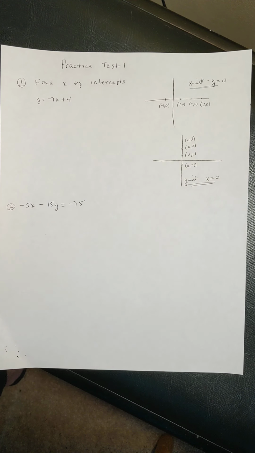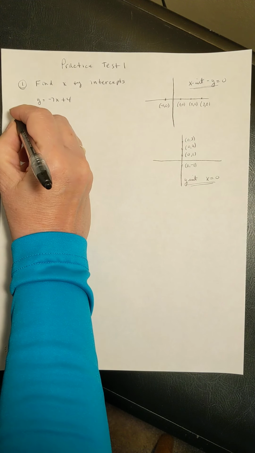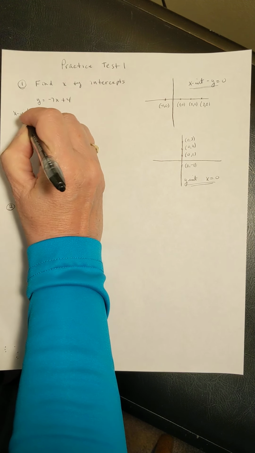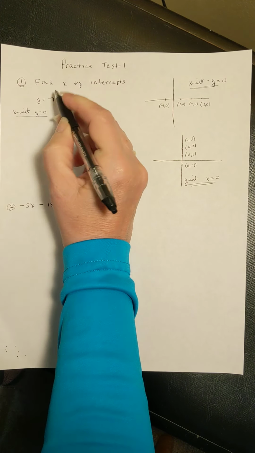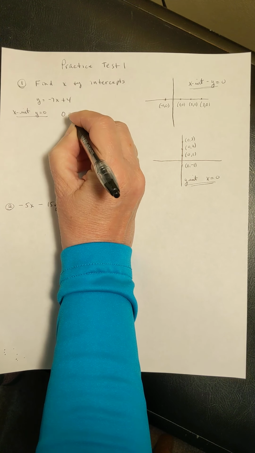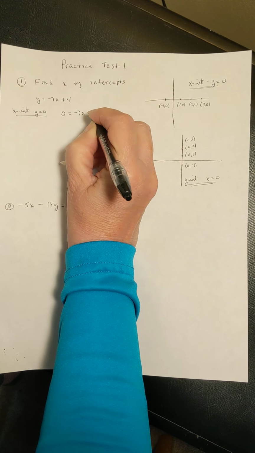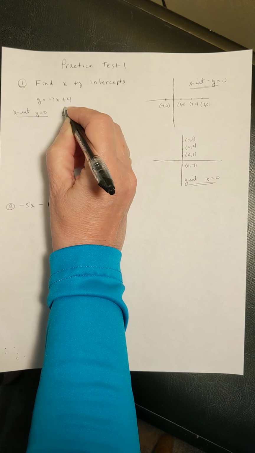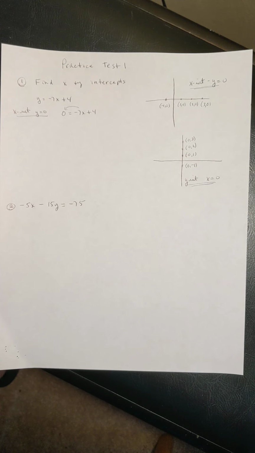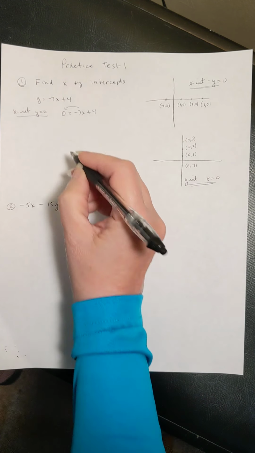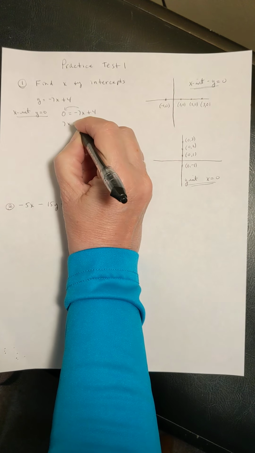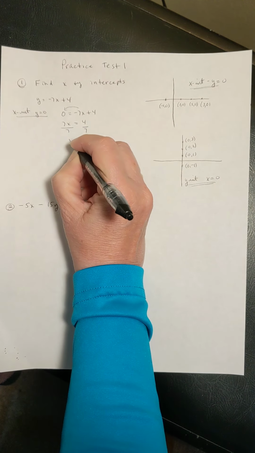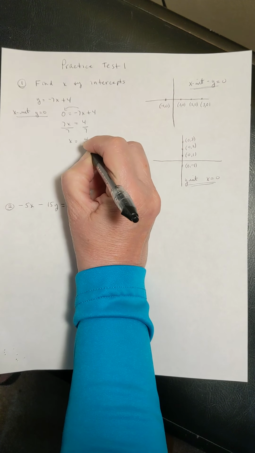So it says find the x and y intercept. To find my x-intercept, I'm going to let y equal 0. And so I'm just going to plug 0 in for y. So I get 0 is equal to negative 7x plus 4. Since the x is negative, I'll go ahead and add it to both sides, so bring it to the other side and change the sign. So that's 7x equals 4. And divide both sides by 7. And I get x is equal to 4/7.